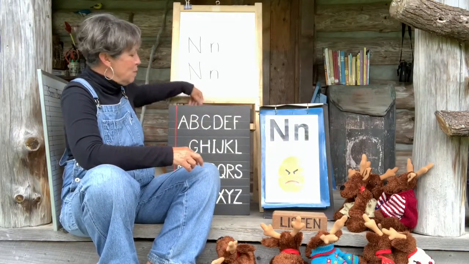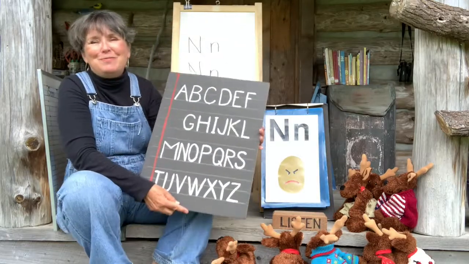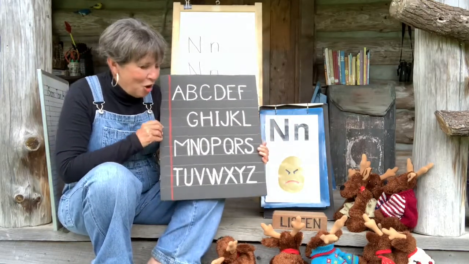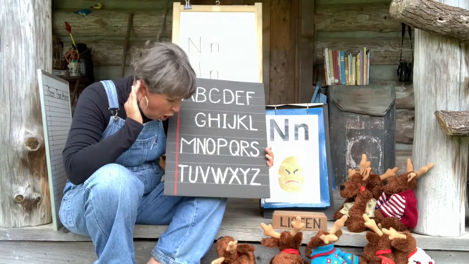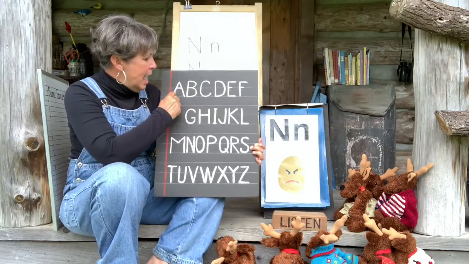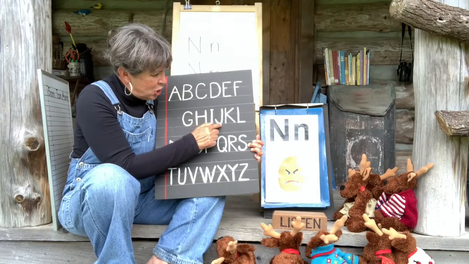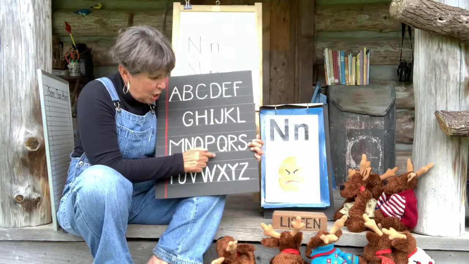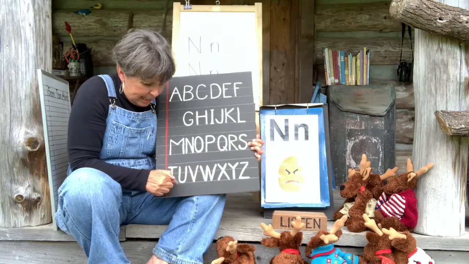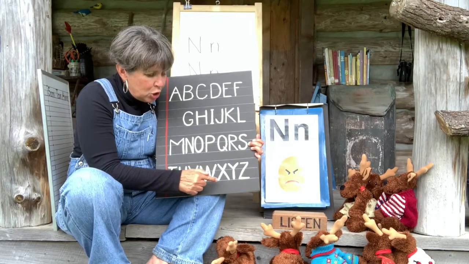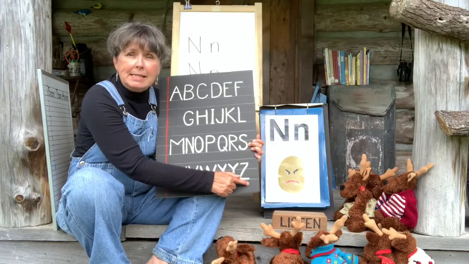We're going to sing our alphabet song with the uppercase letters. Oh yes, you guys are getting better. I can almost hear you. A, B, C, D, E, F, G, H, I, J, K, L, M, N, O, P, Q, R, S, T, U, V, W, X, Y, Z.